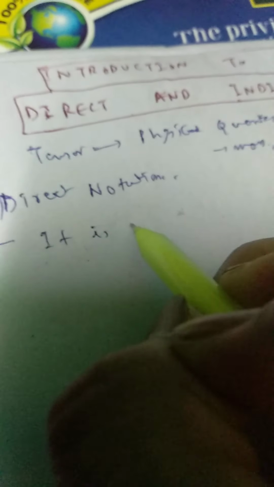So let me write this: direct notation. First point, it is also called invariant notation.